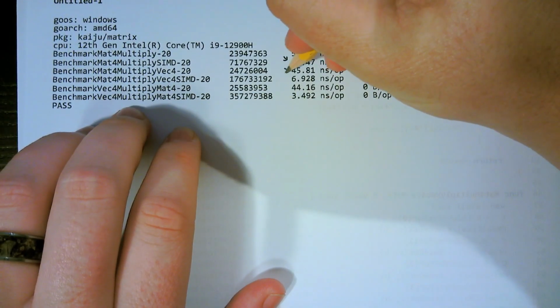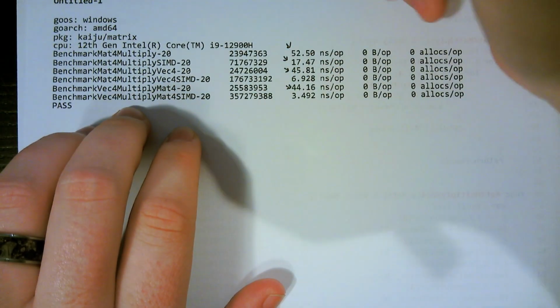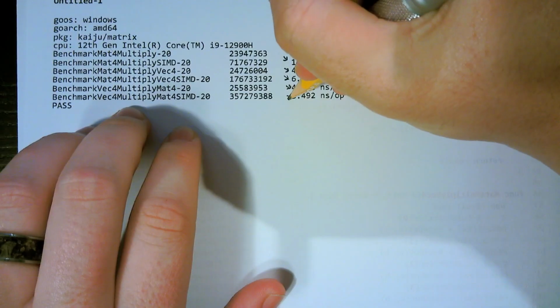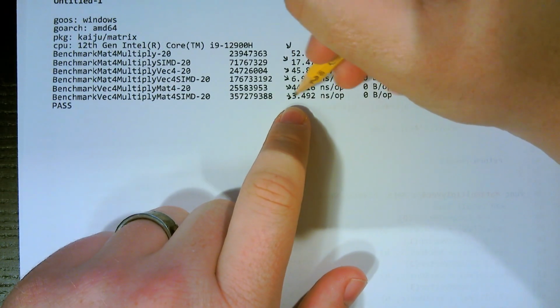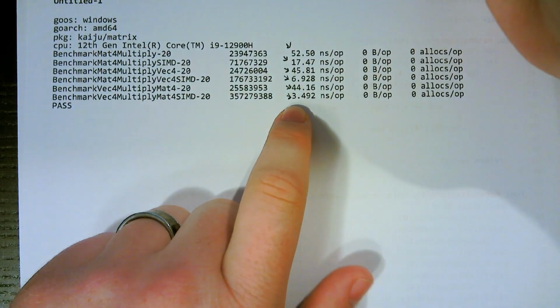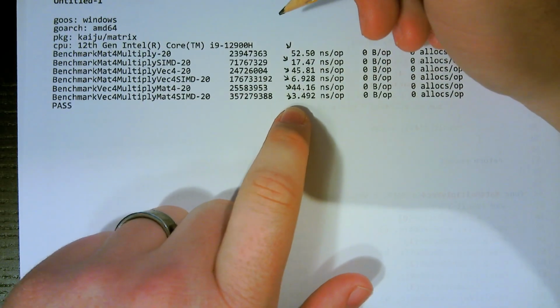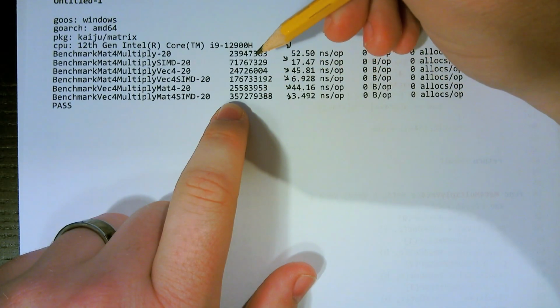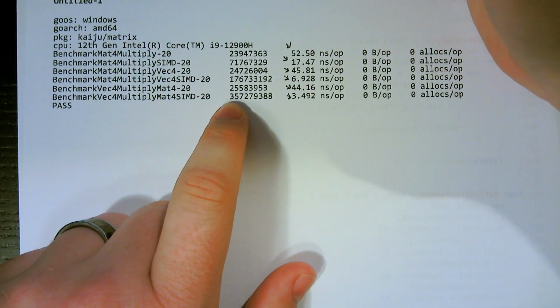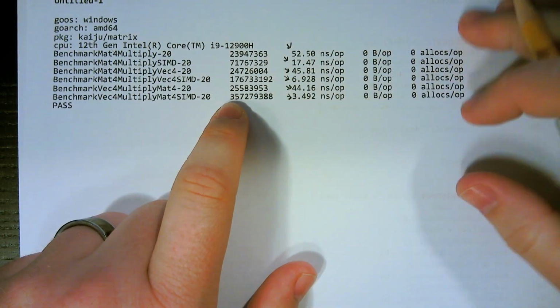We go from 45 and 44 respectively to 6 and 3. The difference between 44 nanoseconds per operation and 3 nanoseconds per operation is self-evident. You can see that in the numbers here on how many operations ran. So this is quite a significant gain.